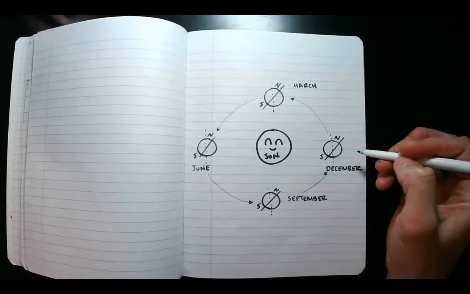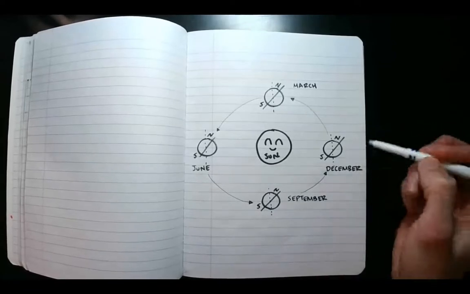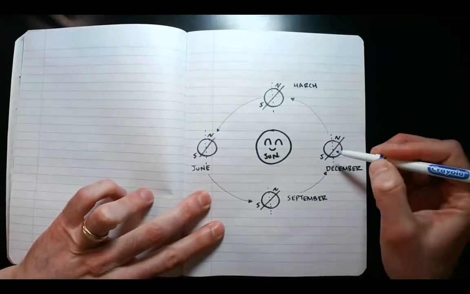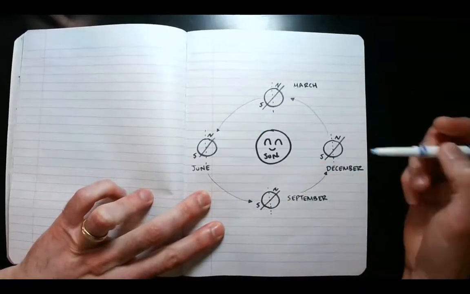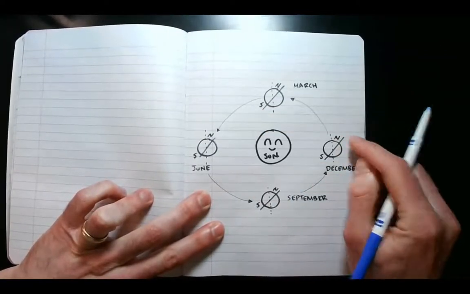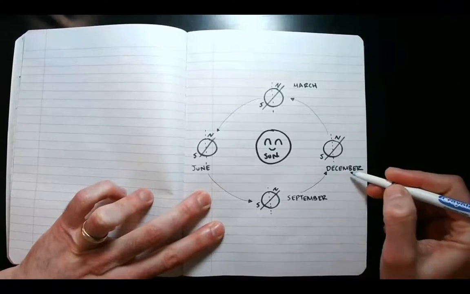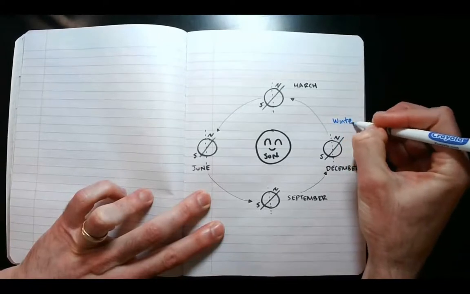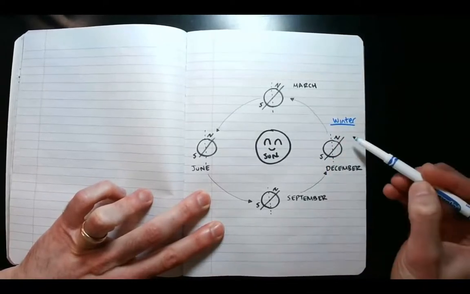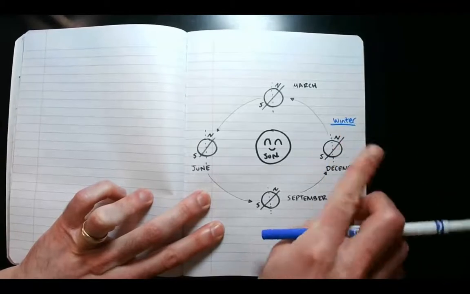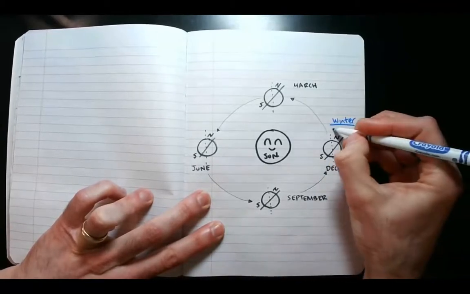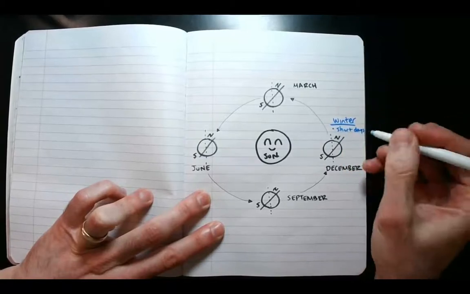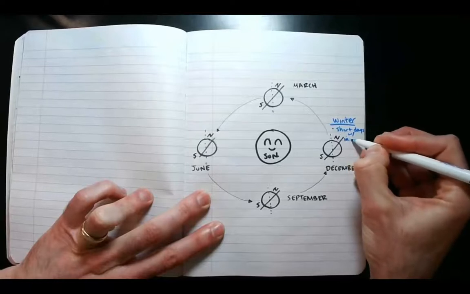Now that you have the diagram in your notebook, let's start with talking about December. Since we're in the middle of winter, why don't we start here? For this diagram, we're only going to be concerned with the northern hemisphere. So in December, we know that it is winter. We can also see that the axis is tilted away from the sun, and so that's going to create short days with indirect sunlight.